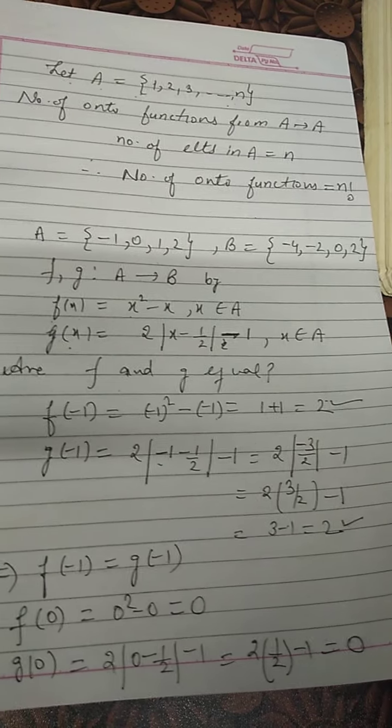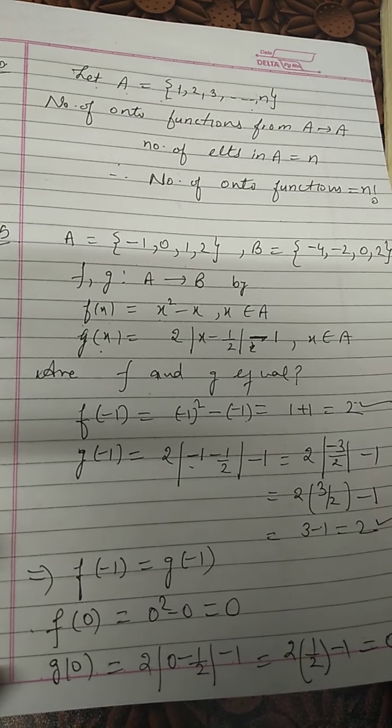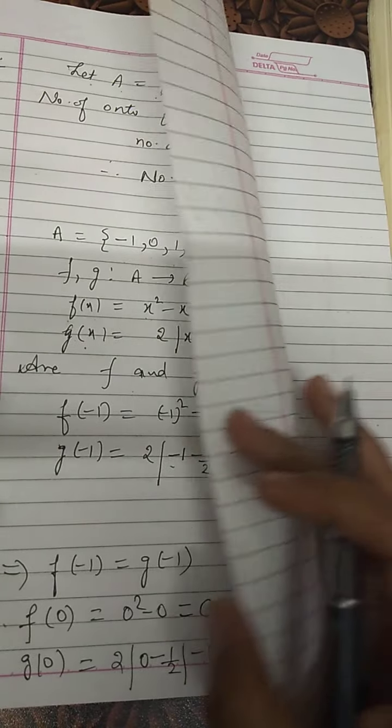Okay, I hope you people can complete this sum number 15. Two more things you people have to do, f of 1, g of 1, f of 2, g of 2, and the sum will be done, right? And now sum number 16 and sum number 17 we will do.